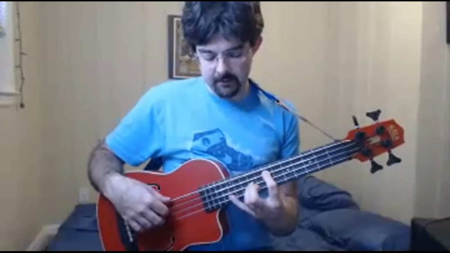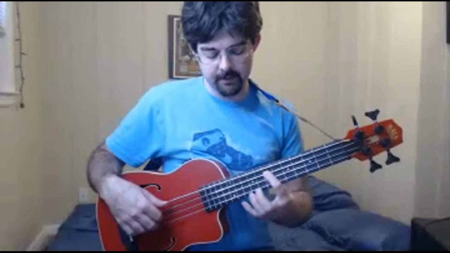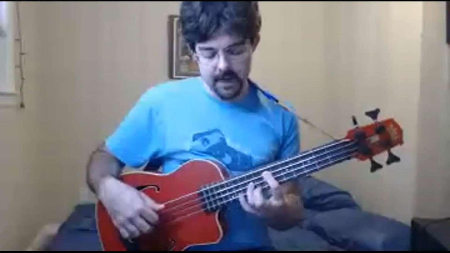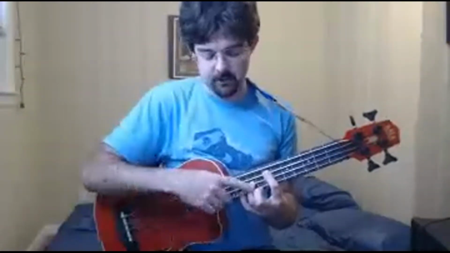Okay, so far we've got that. Then we've got a big stretch where we're going to do the 7th fret on the A string, 9th fret on the D string. Well, that's what we just did. So instead of that, we're going to reach our pinky all the way up to the 12th fret on the D string. So 7th fret on the A string, 12th fret on the D string.